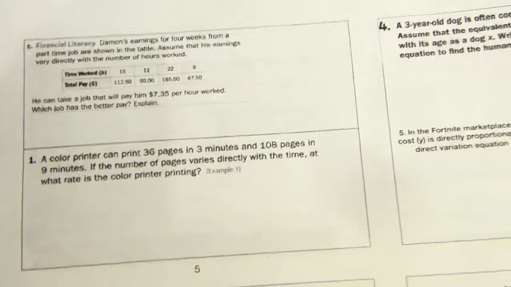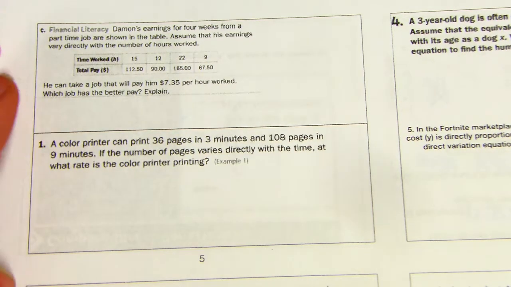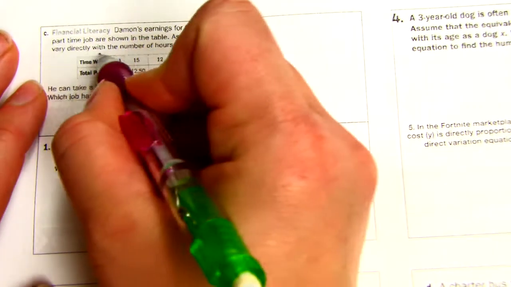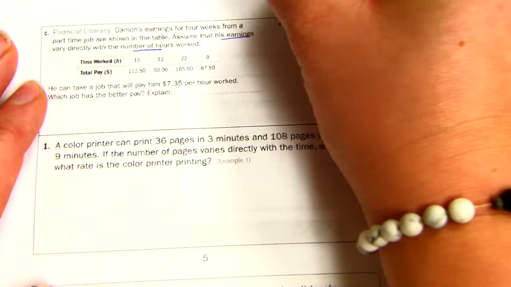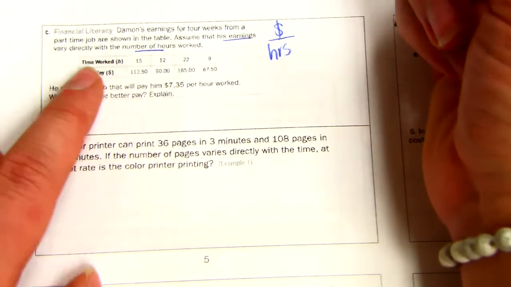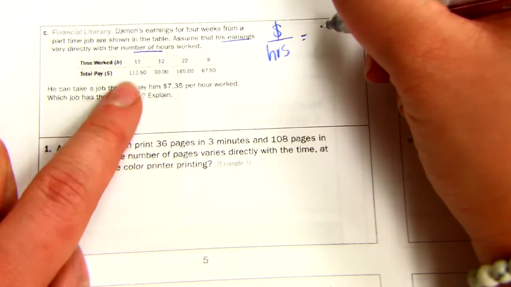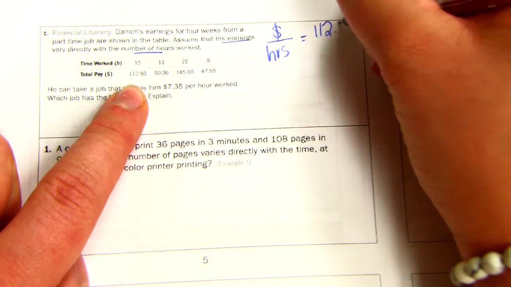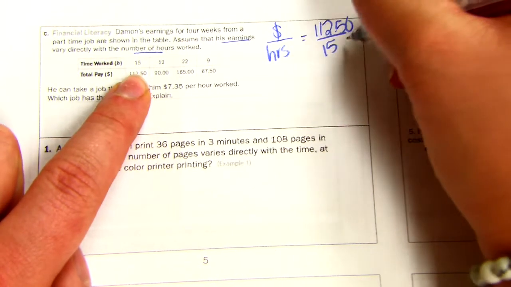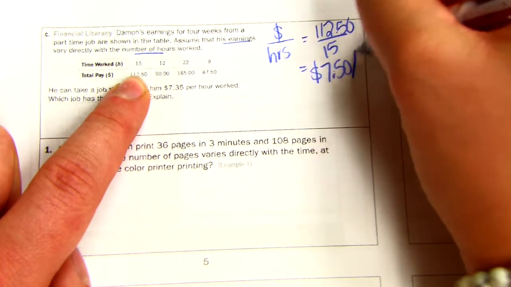Okay, so a couple practice problems here. It says Damon's earnings for 4 weeks from a part-time job are shown in the table. Assume that his earnings vary directly with the number of hours worked. So it's telling us that his earnings vary directly with the hours. So we're going to put earnings, or dollars, over hours. Because they vary directly, we can just divide the numbers, making sure we set it up right. $112.50 divided by 15 hours ends up being $7.50 per hour.